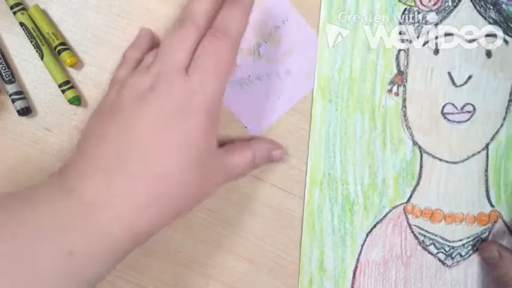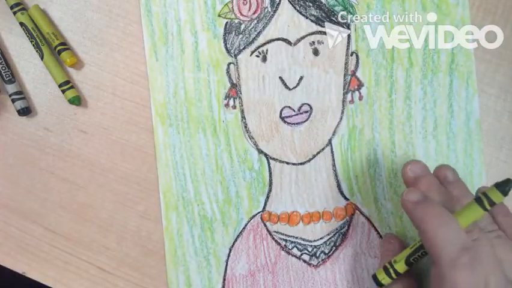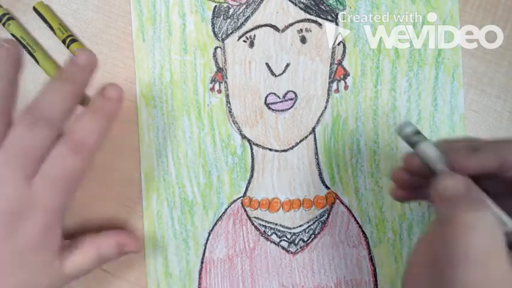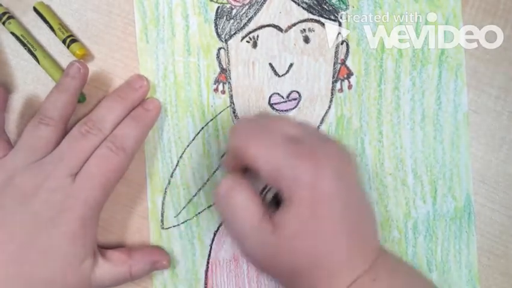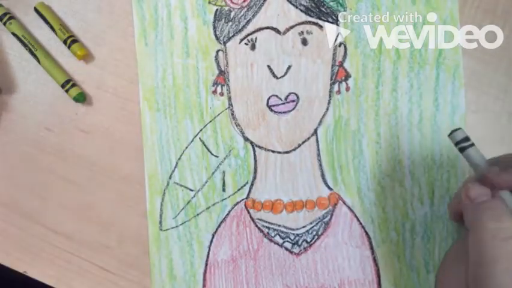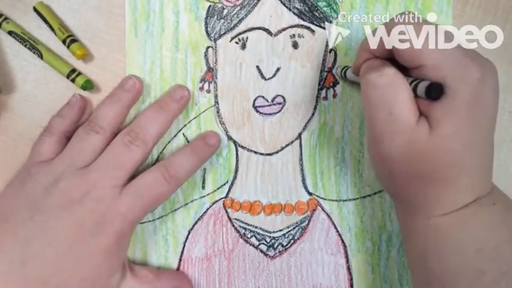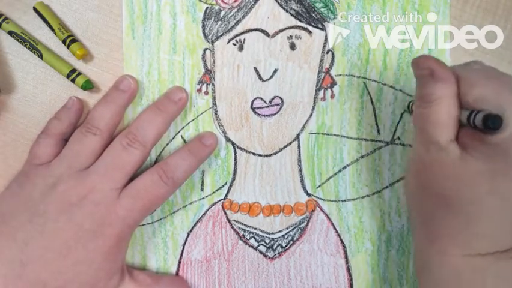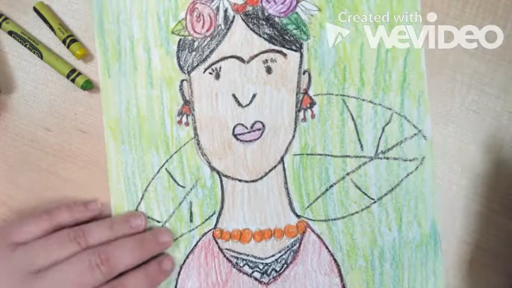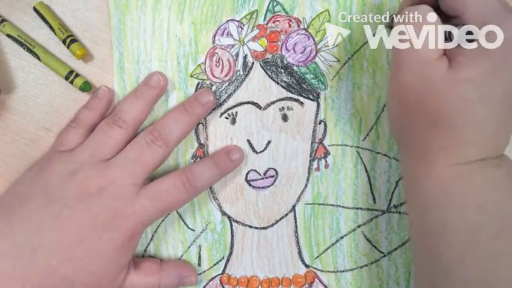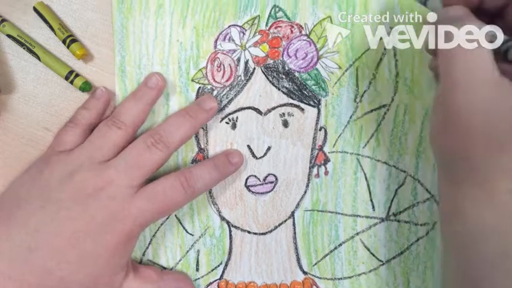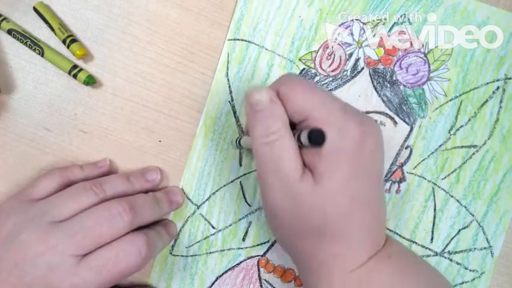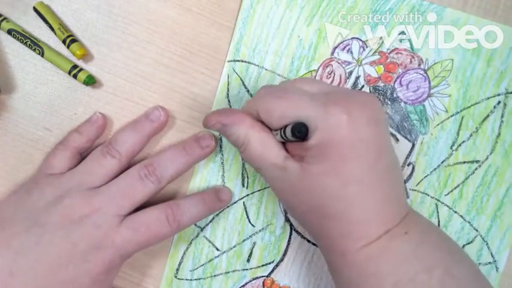Okay, now for some details. So first I'm going to go in with my black, and I am just going to do some leaves. They have these really big kind of palm tree leaves in this area. So we're going to kind of try and mimic those. And it's not to say that this is exactly what would have been behind her, but you know, we're trying for a feel.